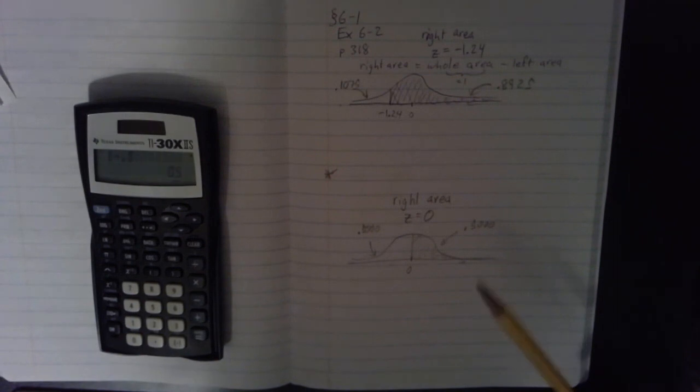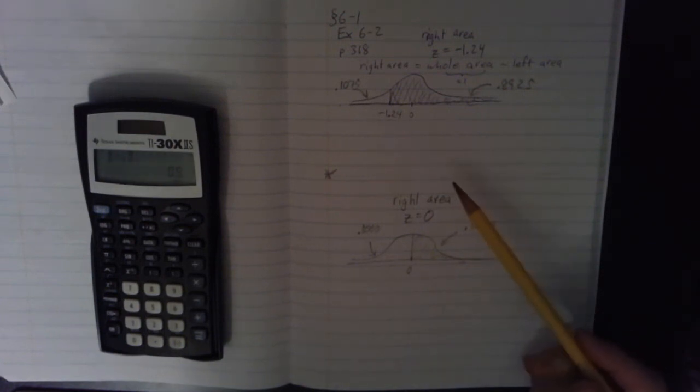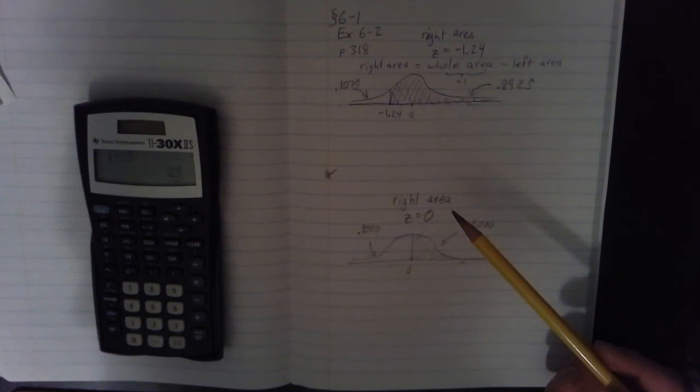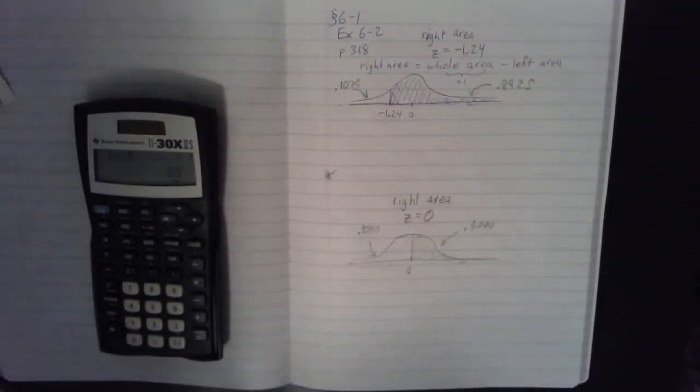Okay, so I mentioned I was going to give you the shortcut way to do right area. Let's do the shortcut method in the next video. That's what we'll do.